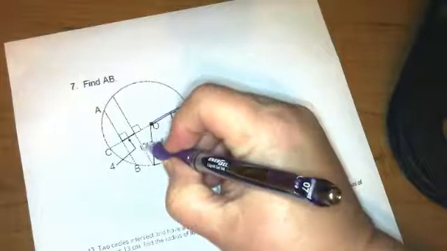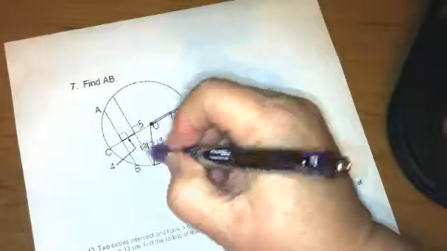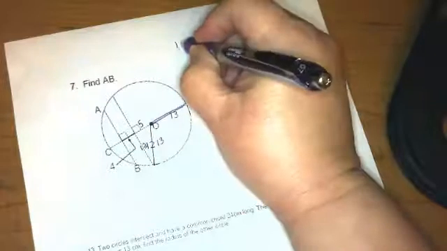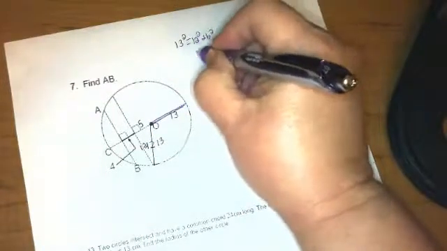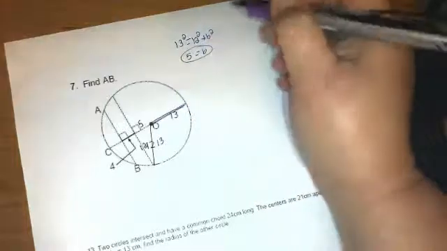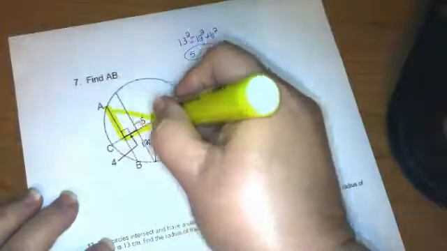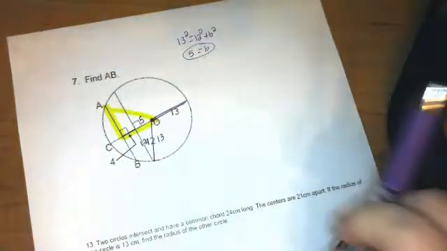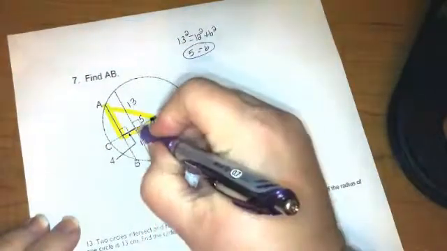So if this piece is 12 and that piece is 13, then that part has to be 5, because that's the Pythagorean theorem. 13 squared equals 12 squared plus b squared, and then I get b is 5. Now I look at another triangle. I'm going to make a triangle here this way. I still know that my radius is 13, and now I know that this segment from here to here is 9.